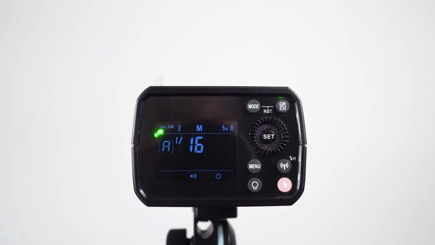Now this is the very important symbol here. It says that the flash has an active radio receiver, so you can control it with your radio unit. Otherwise, when you switch that off, which will come later, you will not be able to control it with the X Pro S or any other remote radio trigger from Godox.